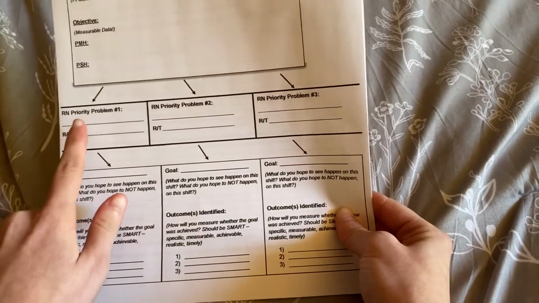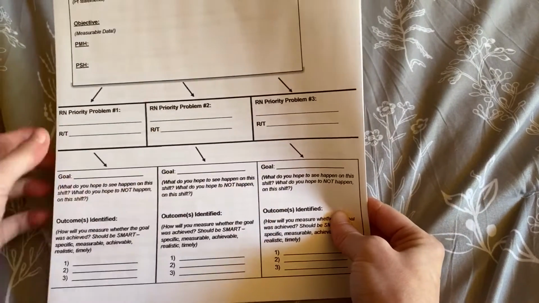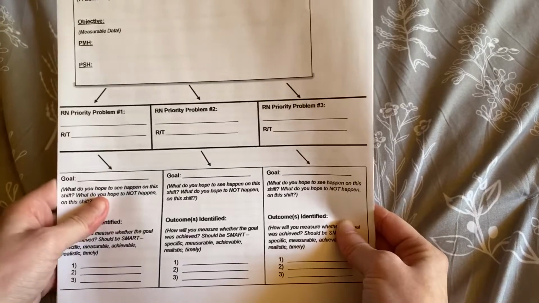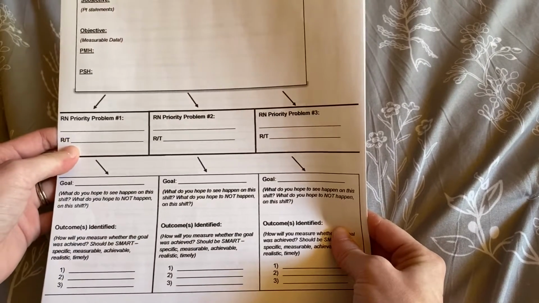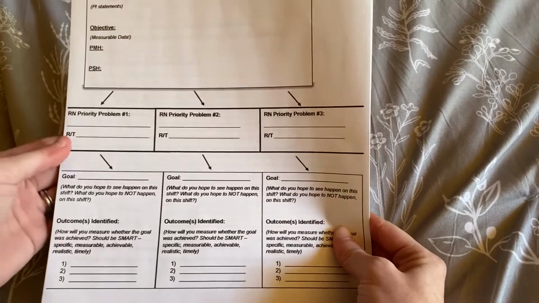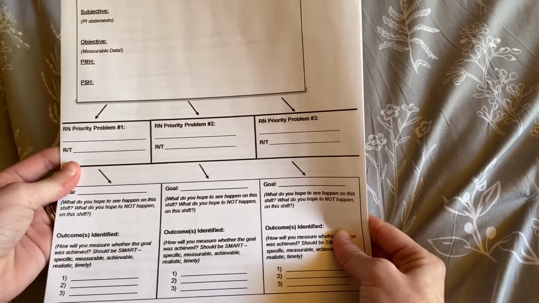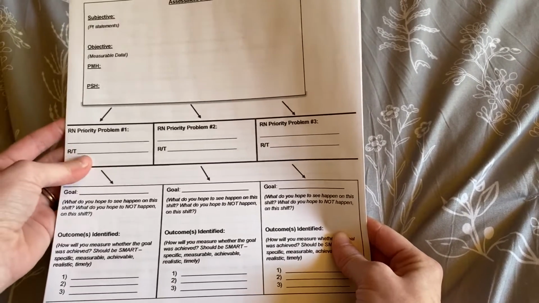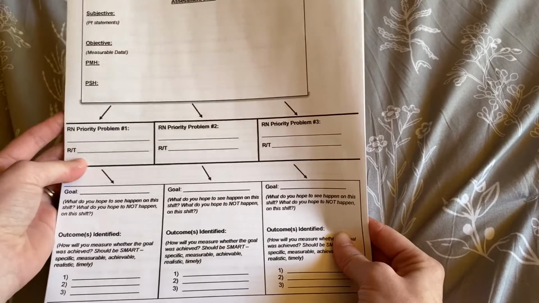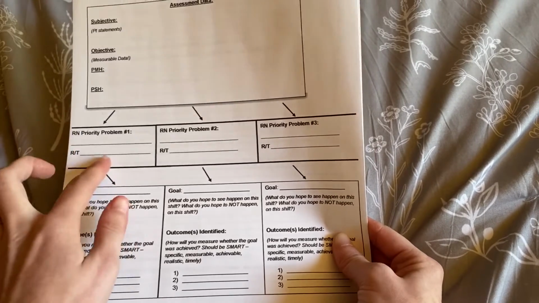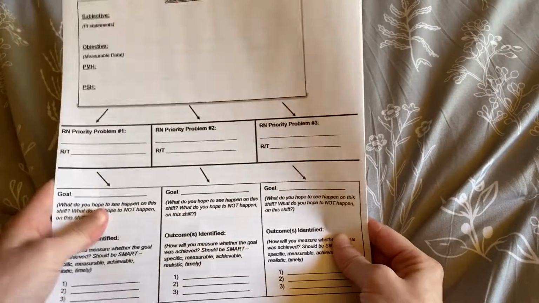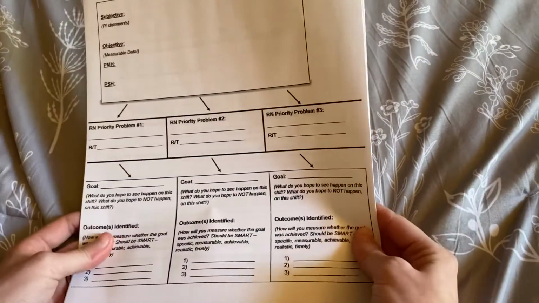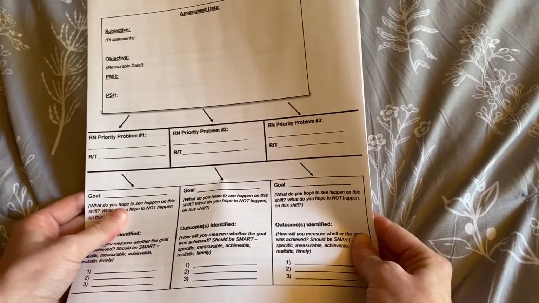So then you'll put in each of your problems. Let's just say that our patient has cellulitis, so it would be cellulitis related to whatever's causing the cellulitis. Let's say that it's related to a leg injury, so cellulitis related to some type of post-traumatic injury. Then for each specific problem you'll put your goal.